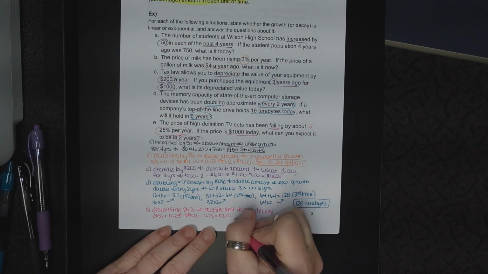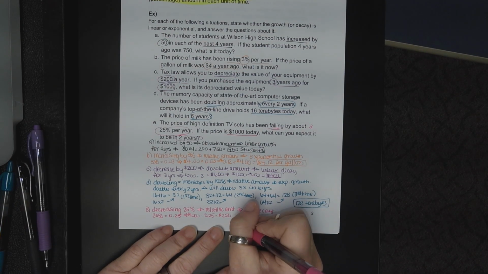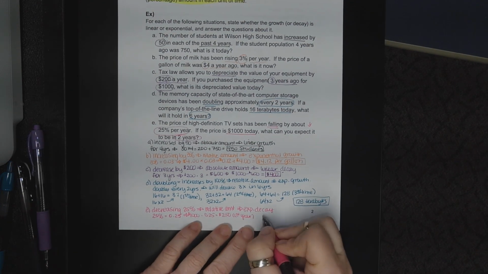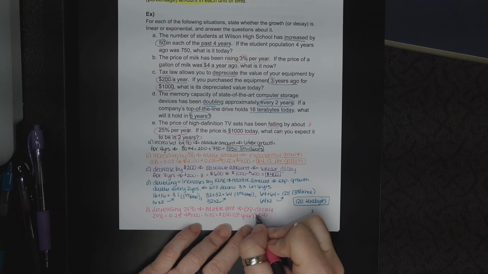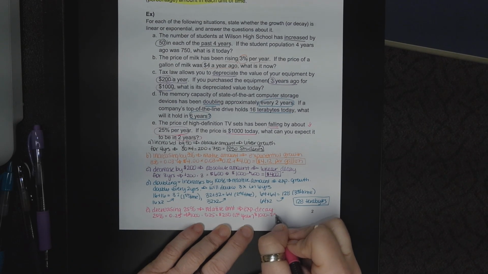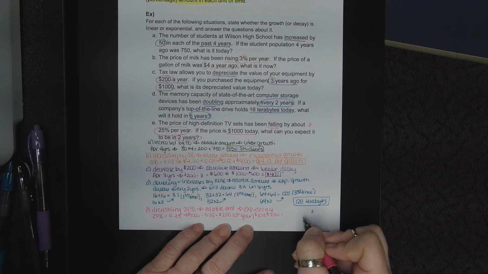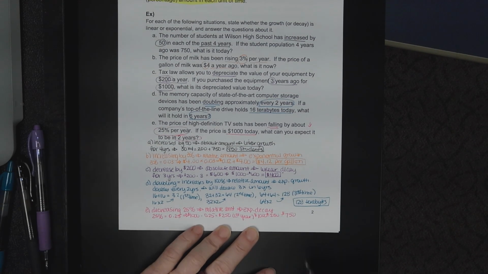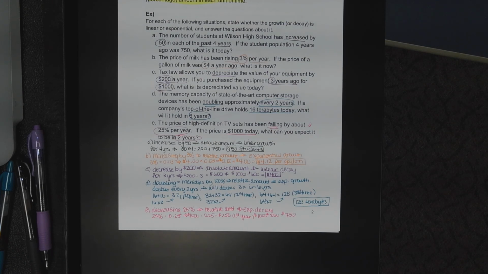Okay, so this is the first year. So we'll take $1,000, subtract the $250, which will equal $750, right? That's after the first year of depreciation.